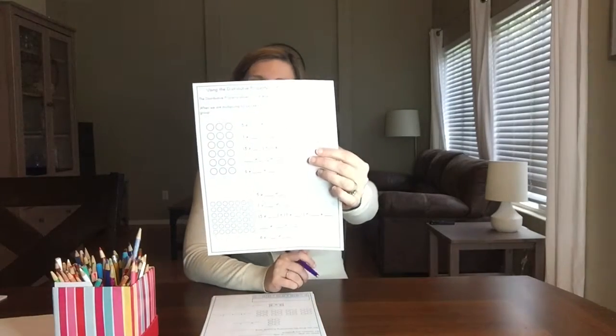Hi, we're working on grade 3 multiplication and division. Today we're tackling the using the distributive property to multiply by 6 page. Yesterday we used the distributive property to multiply by 9. We started with rows of 10, took away 1 row, and we're left with 9 rows.